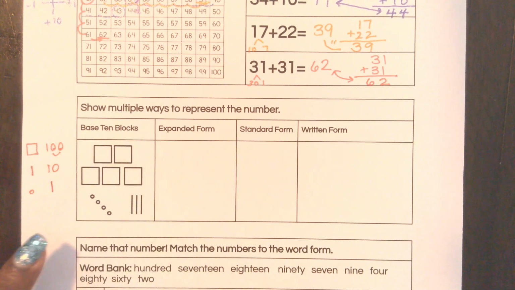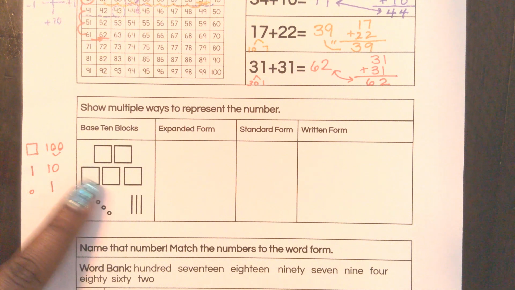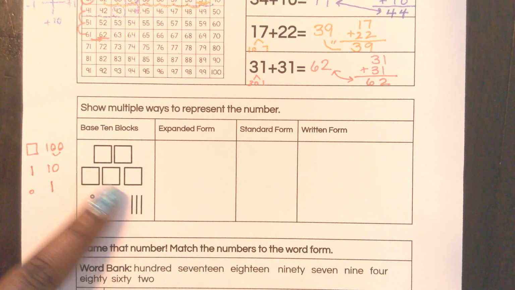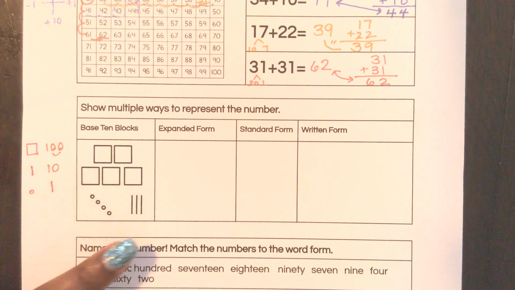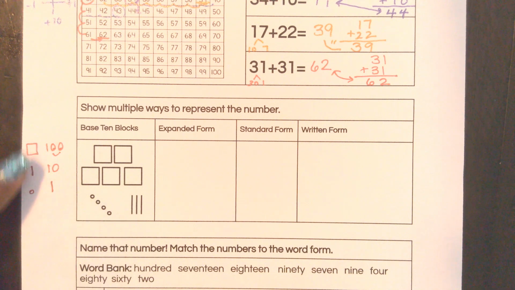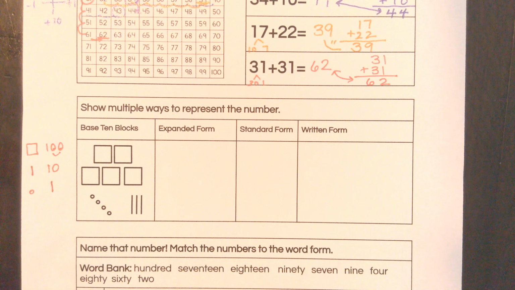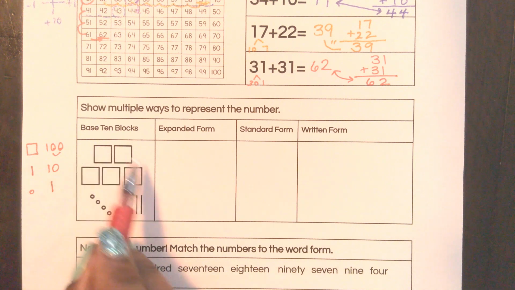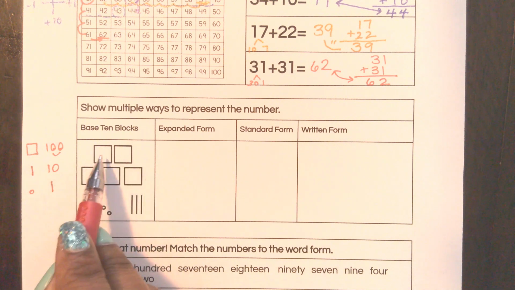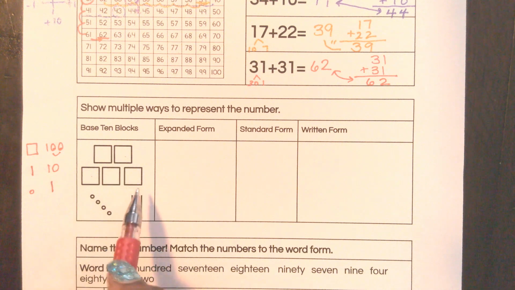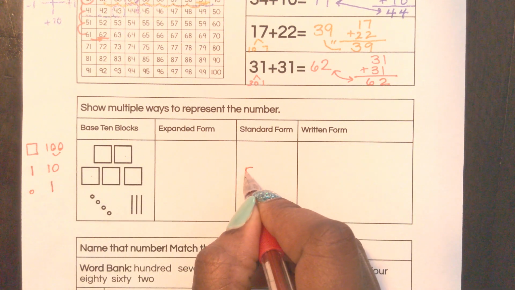So these are the symbols that we're using for the math that we're doing right now. And here's our key that lets us know what these symbols represent. So how many hundreds do I have here? 500. I can just do that here.